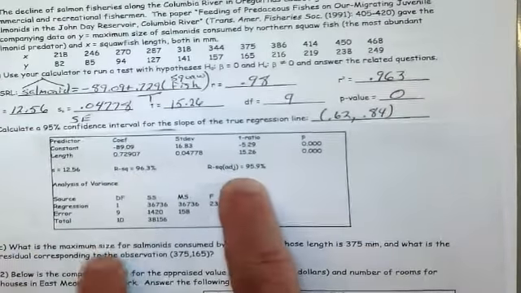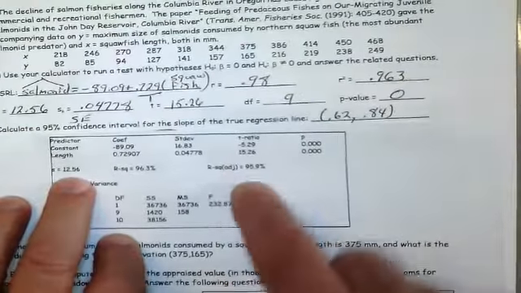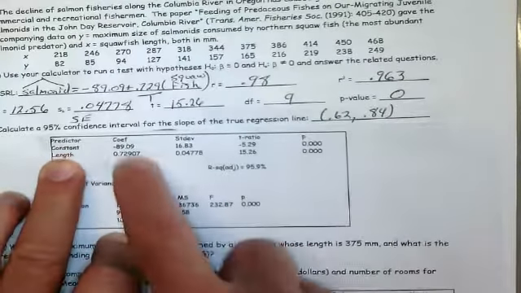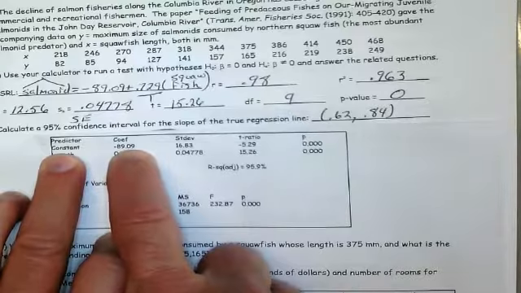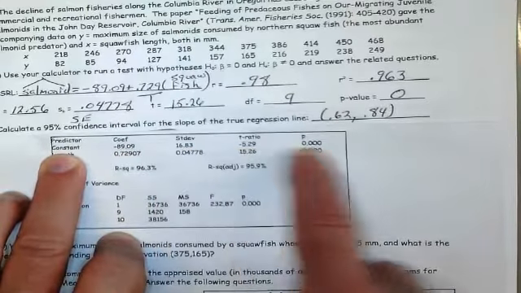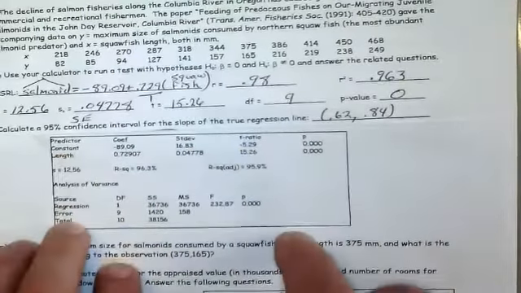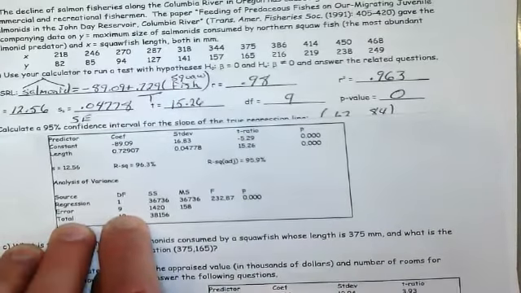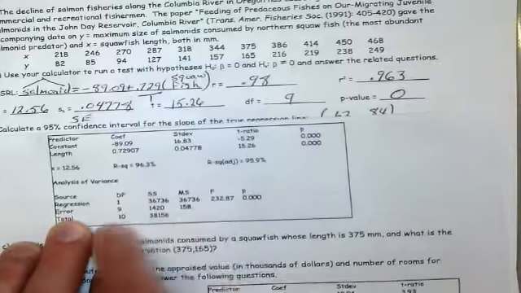Now, this one we don't need. We don't need this adjusted. Okay, nor do we need anything else along the line of constant. The only thing we need from the constant is the coefficient. This standard deviation, this t-ratio, and this p-value mean nothing to us. And then we look down here in the bottom. There's our degrees of freedom, which is the error. Everything else down here we can mark out.